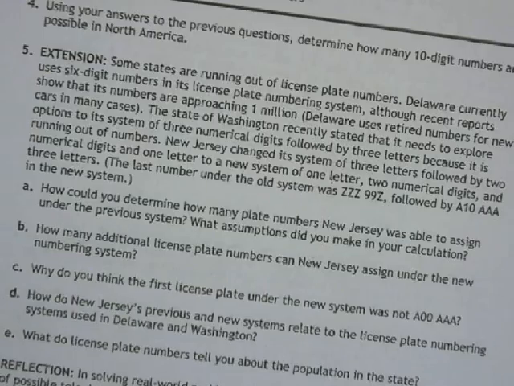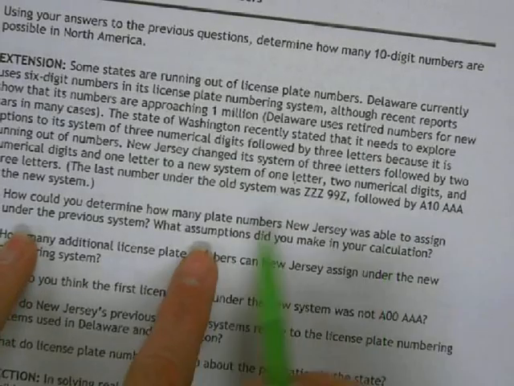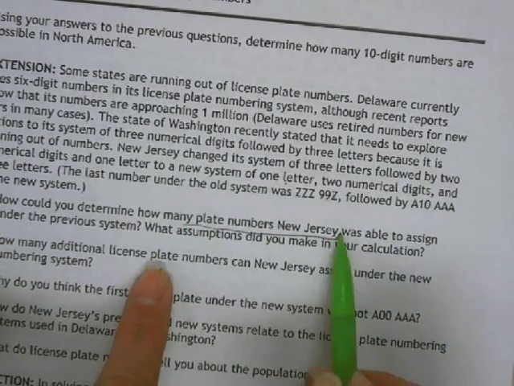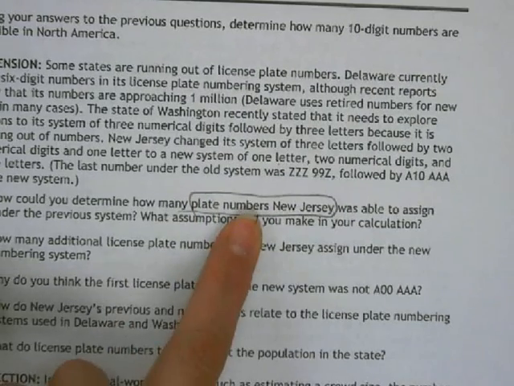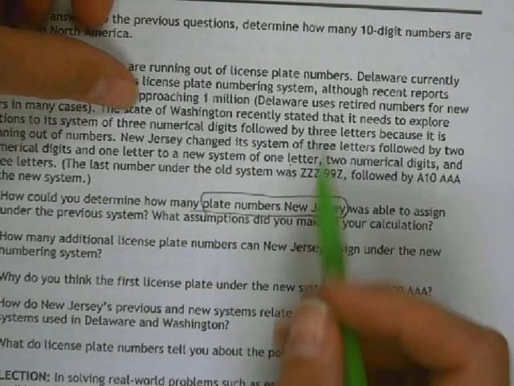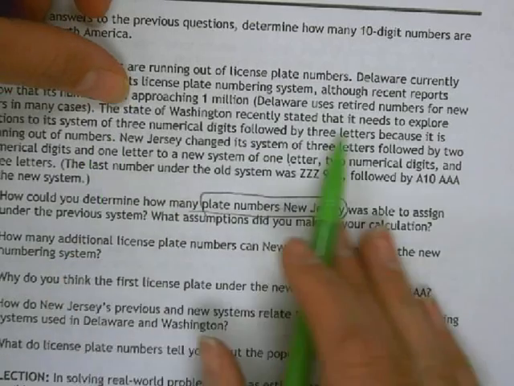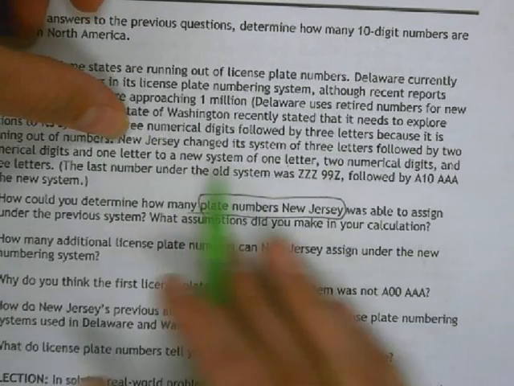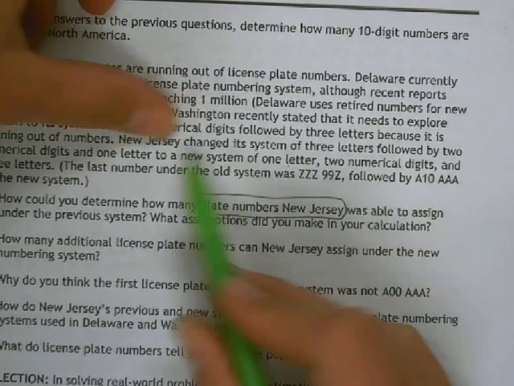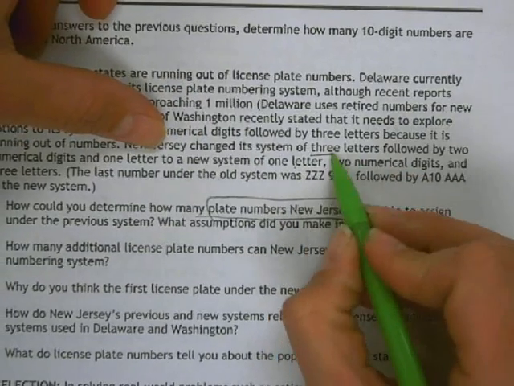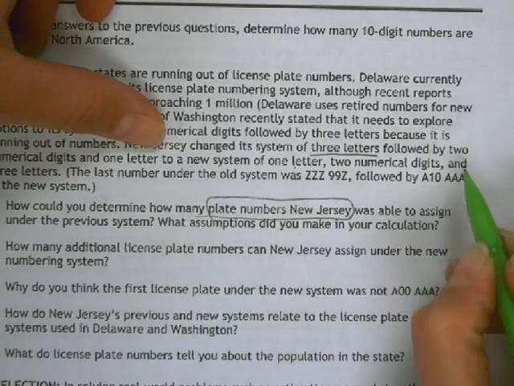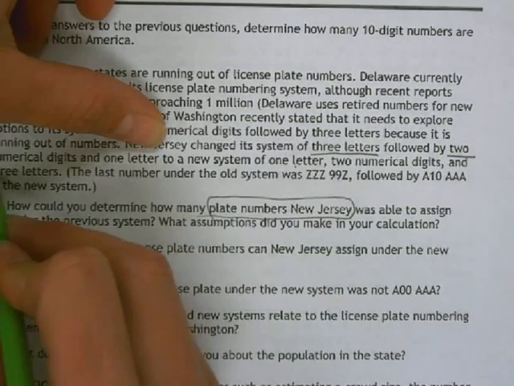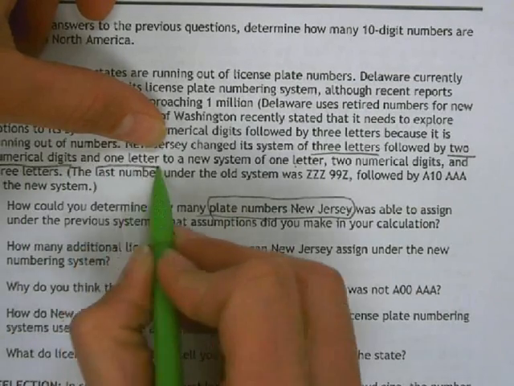So same sort of thing. I'll do one more that has letters in it just so you can kind of see. So how could you determine, let's just calculate how many plate numbers New Jersey was able to assign. So let's just look at that. Okay, so if I look up here, New Jersey, originally, recent, blah, blah, blah, 3 numerical digits followed by 3, but because we're running out, usually change system. Okay, so the original number for New Jersey, right? So we had 3 letters, followed by 2 numerical digits, and 1 letter, right?